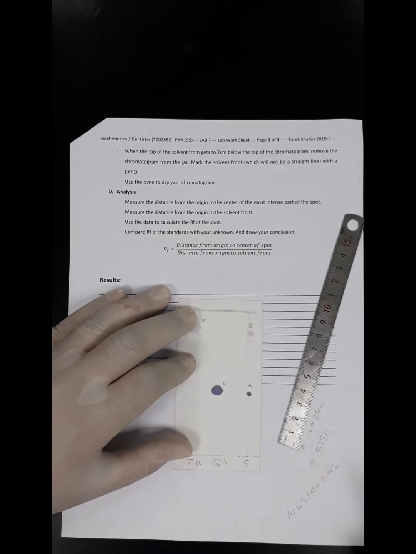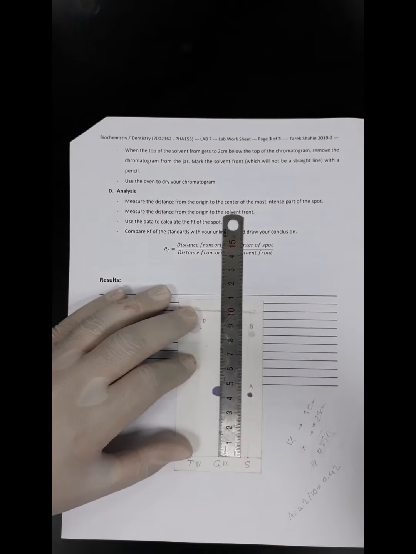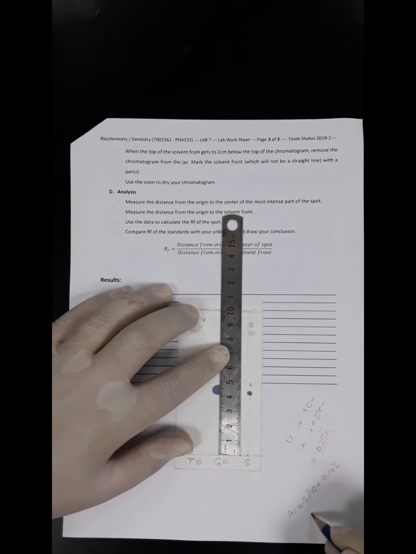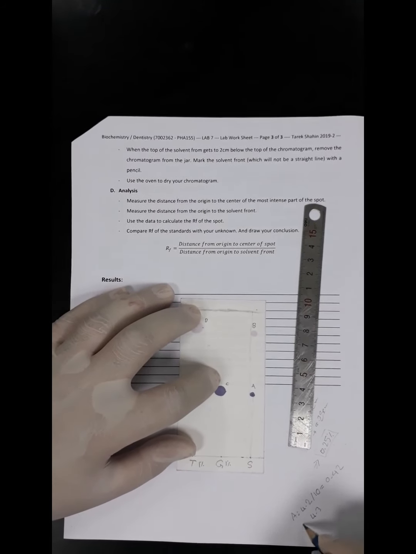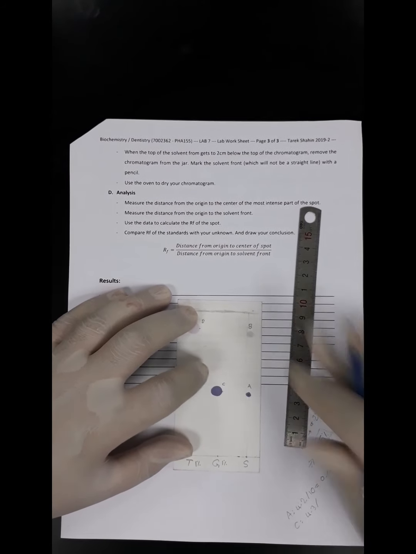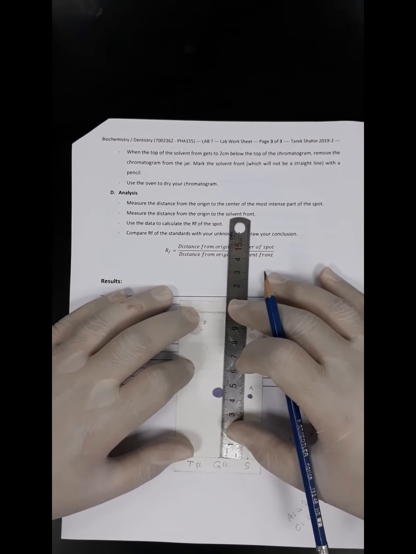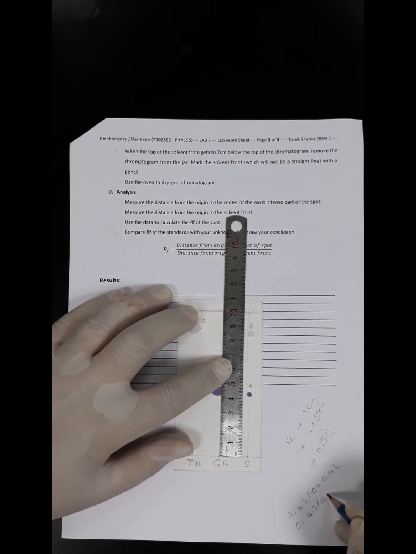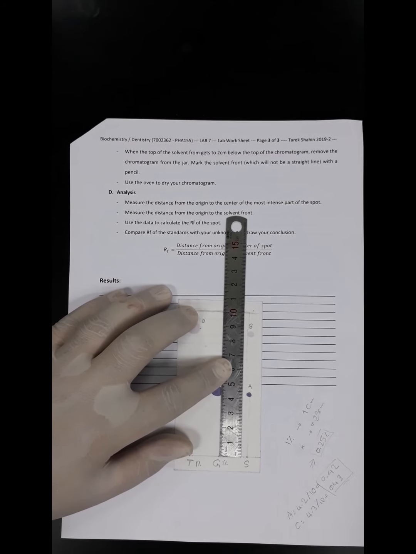Now we are going to calculate it for spot C. This is the center of spot C. Again, we measure from here to there, so it is around 4.2, 4.3. This is for spot C. And we divide it by the solvent front, from here to there, which is again 10 centimeters. So it would be 0.43. Notice that these two readings are very close to each other.